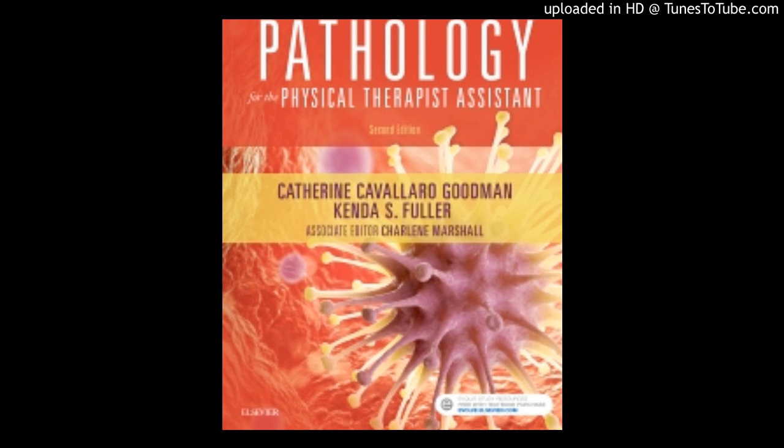Signs and symptoms continued. You're going to have a thoracic kyphosis deformity. You're going to be hunchbacked. Bowing of the lower extremities. There's your bow leg because your bones are soft.